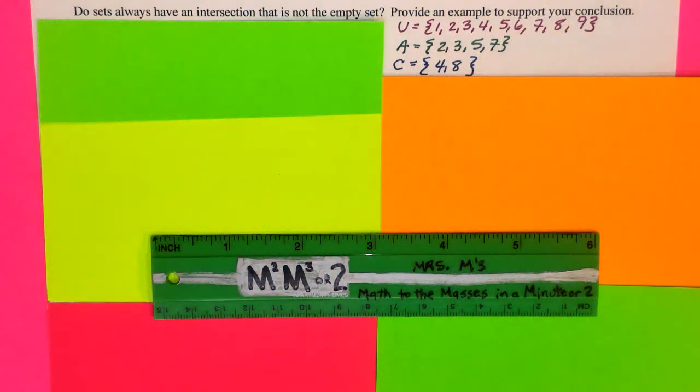So in this episode of M Squared M Cubed or 2, Mrs. M's Math to the Masses in a minute or two, we're going to build on the original set theory, set notation, and actually work into the math of probability, which is super simple. Think fractions. What's the part we're considering to the whole that we're looking at? What's the specific question we're asking? What's in that group compared to the whole group we're looking at?